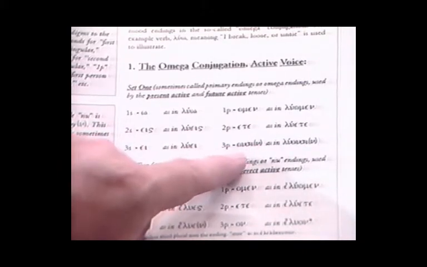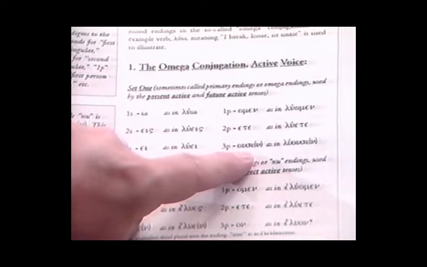And the third plural ending is usi, or usin. Notice that there is a nu at the end of this ending in parentheses. The reason for that is that sometimes the nu is present on the end of this ending, and sometimes it's not. We call this a movable nu.